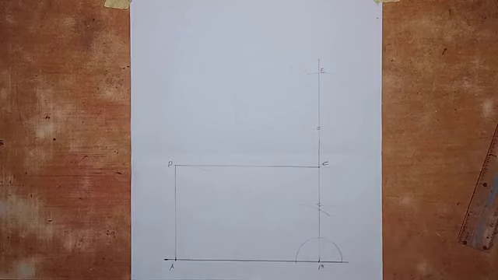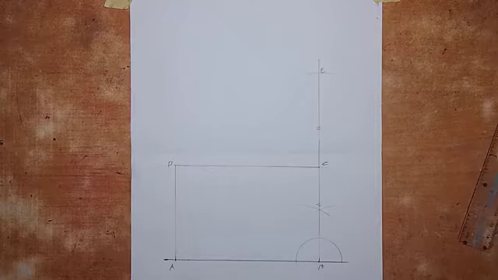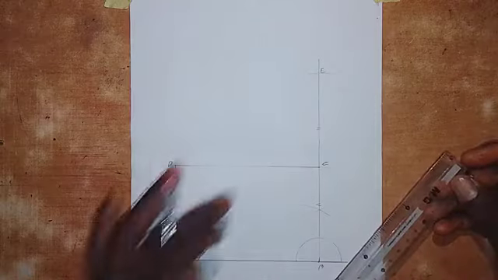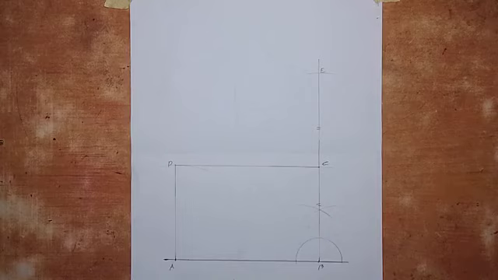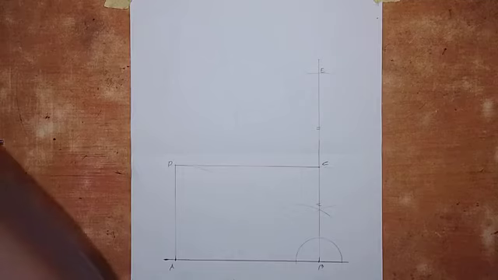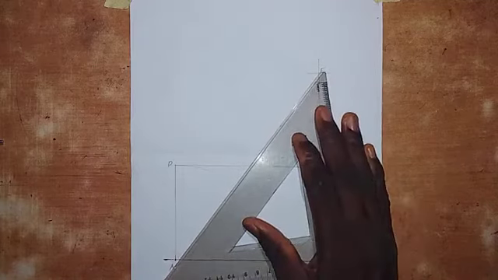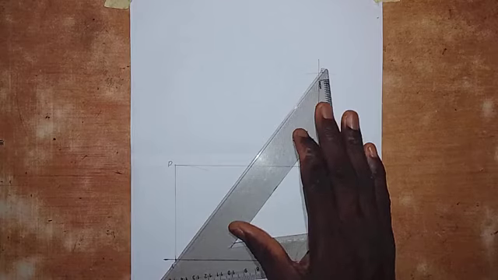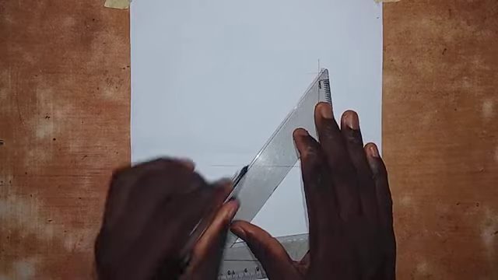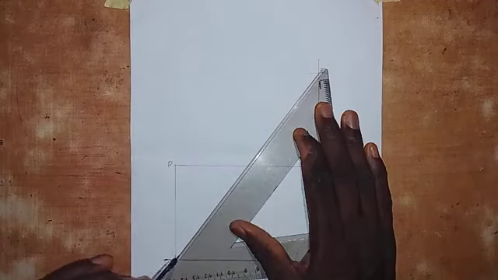As we are told that the base of the triangle is the base, 120 millimeters, of the rectangle, what we are to do is join these 2 points together. I need something that is a bit longer than that ruler, so I'm going to try this set square. Okay, this will work. So we join point A and point E together to form the triangle. When I draw like this, the triangle is already formed.